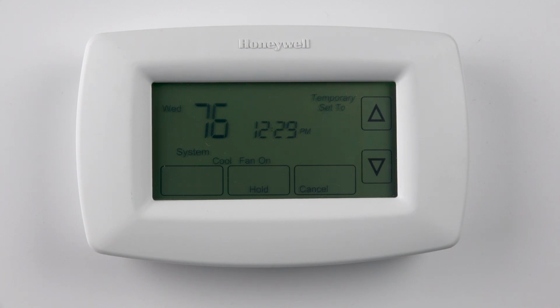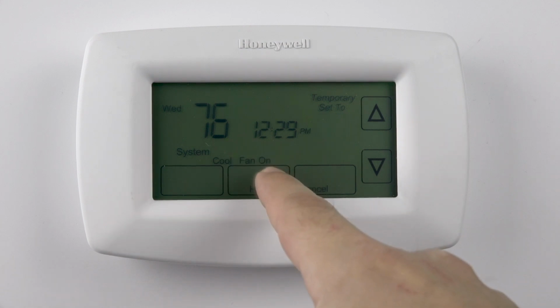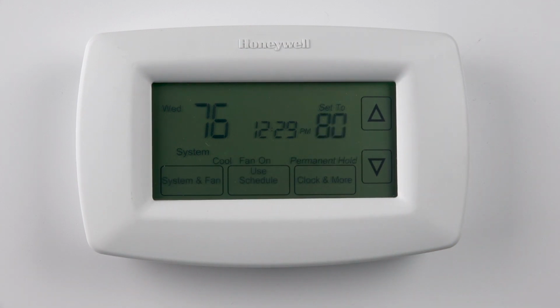When adjusting the temperature, the thermostat will be set to a temporary hold, where it will keep the new temperature until the next scheduling change. To use this new temperature permanently, press the Hold button while the Set To temperature is blinking. The words Permanent Hold will appear in the bottom right-hand corner. The thermostat will now hold this temperature indefinitely until another set temperature is selected or the Use Schedule button is pressed.